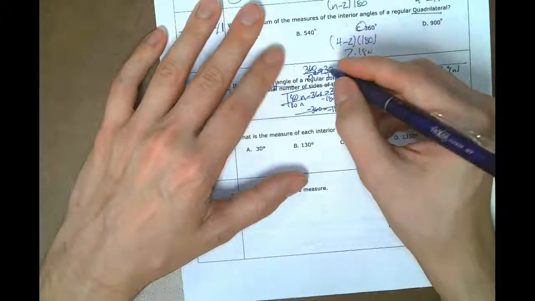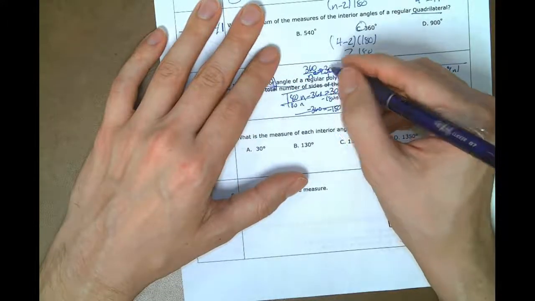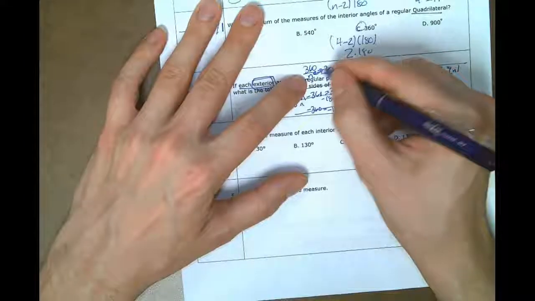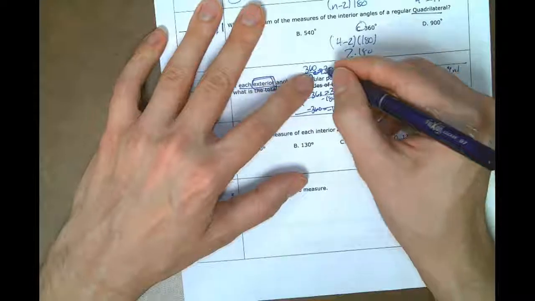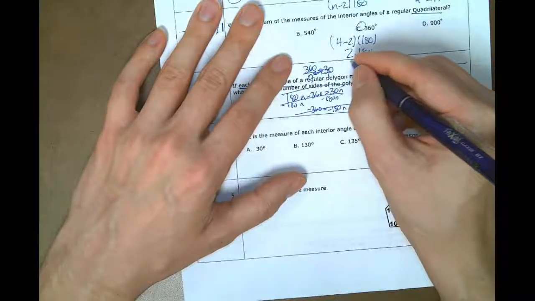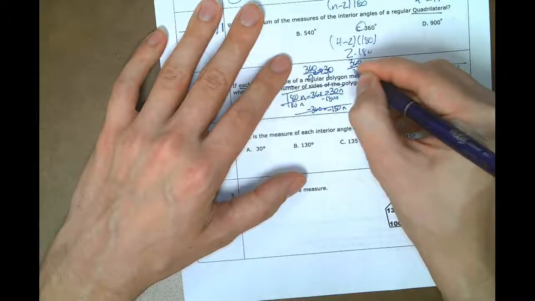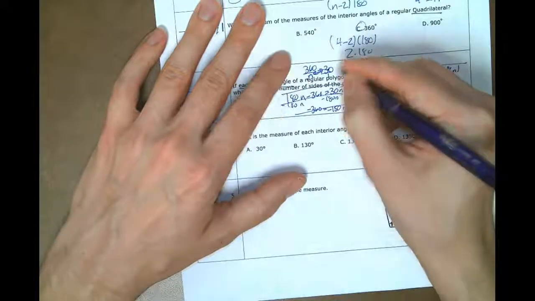A shortcut you could do to solve this would be to flip-flop these two parts here. So you would get 360 divided by 30 is equal to n when you flip-flop those. You see what I did?